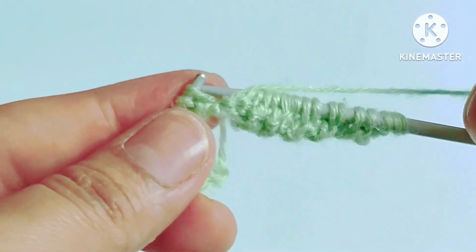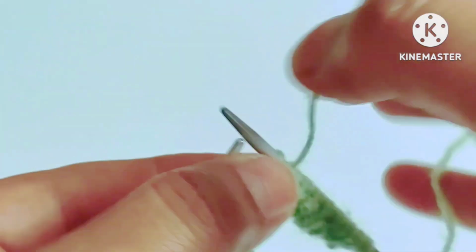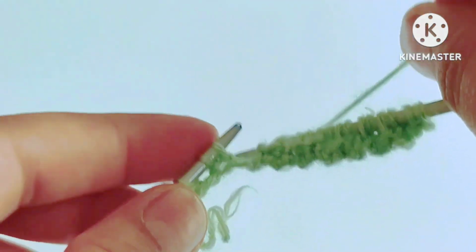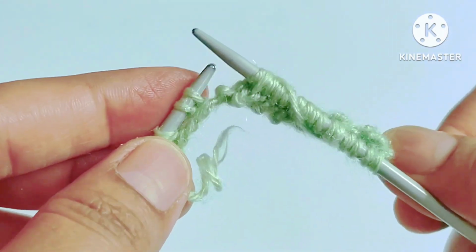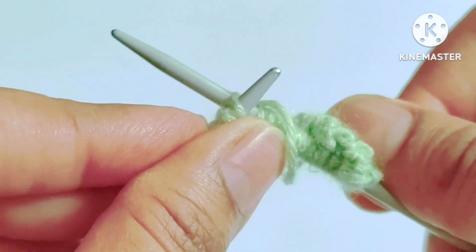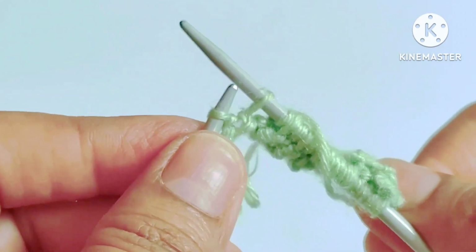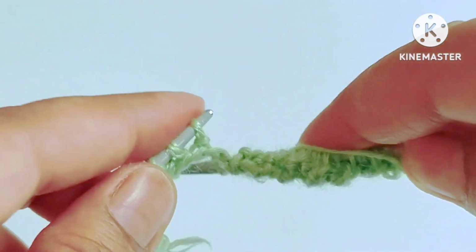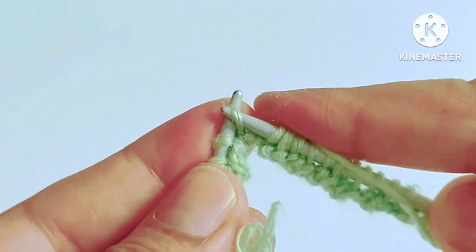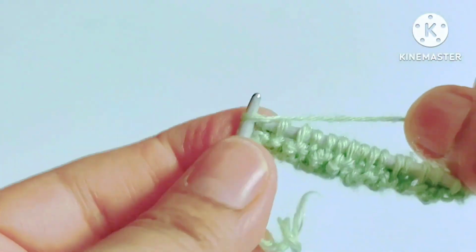Then yarn in front and purl 1 stitch, yarn in back. Now again twist our right hand needle like this and slip the knit stitch like this, and again twist the stitch, slip back onto the left hand needle and knit this stitch.